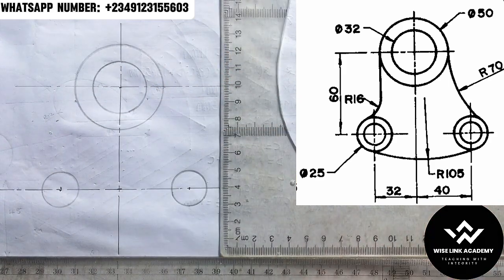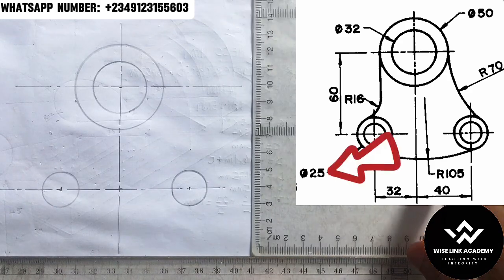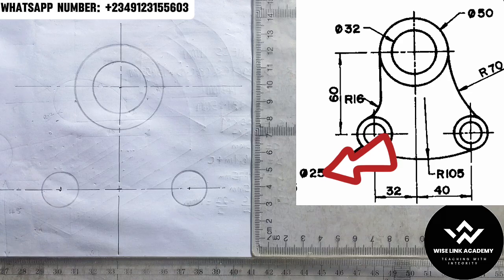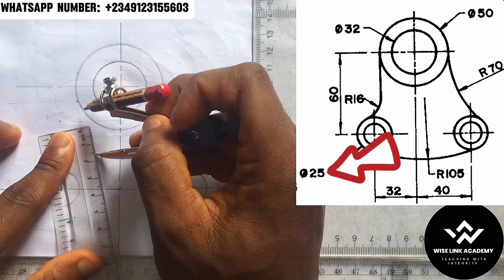When you are done with these two circles, what next? My next task is to draw the bigger one, which has a diameter of 25. Measure half of 25, that's 12.5.